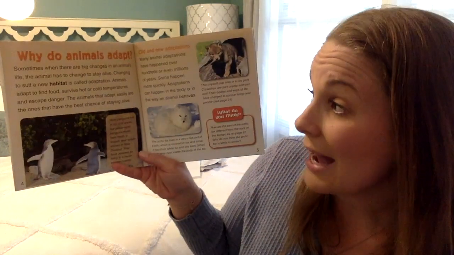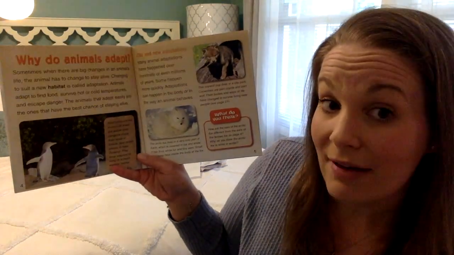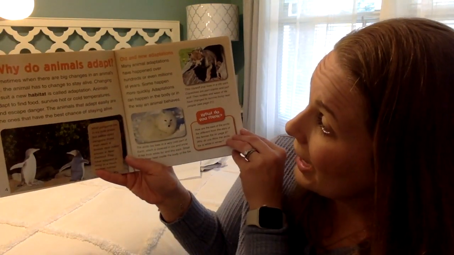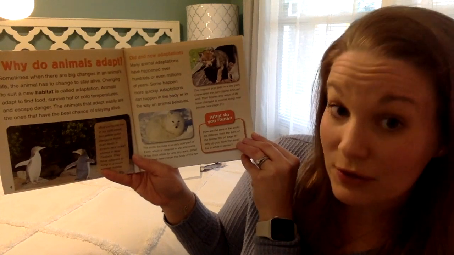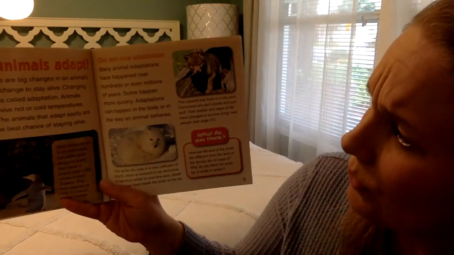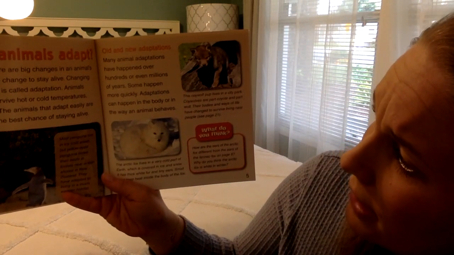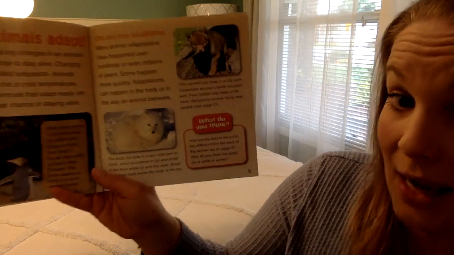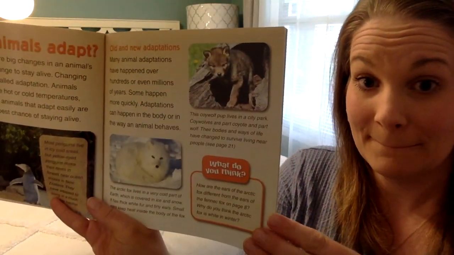The animals that adapt easily are the ones that have the best chance of staying alive. Many animal adaptations have happened over hundreds or even millions of years. Some happen more quickly. Adaptations can happen in the body or in the way an animal behaves.